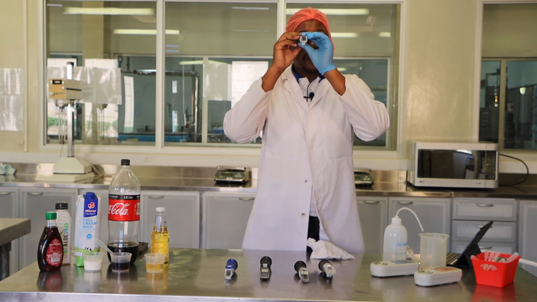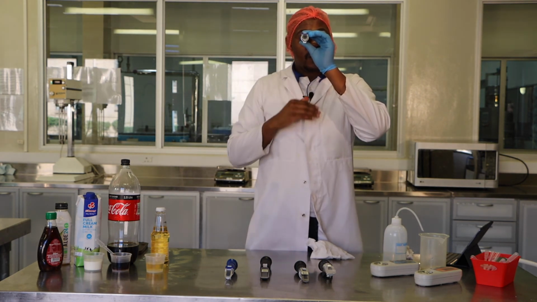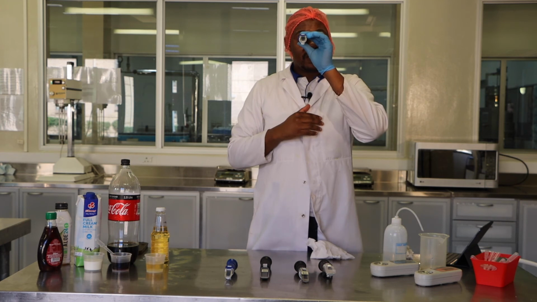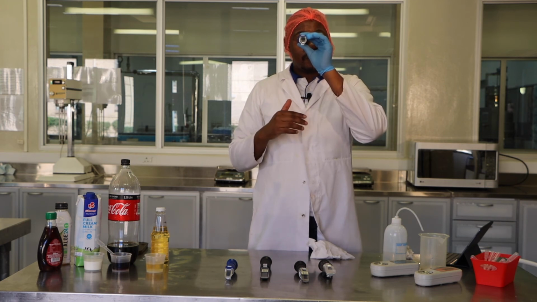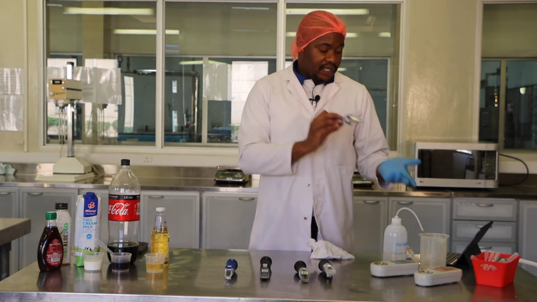And then again, if I use this refractometer, it shows that the line is below 0. So basically there is no sugar present in this type of beverage. So you can then discard the sample.